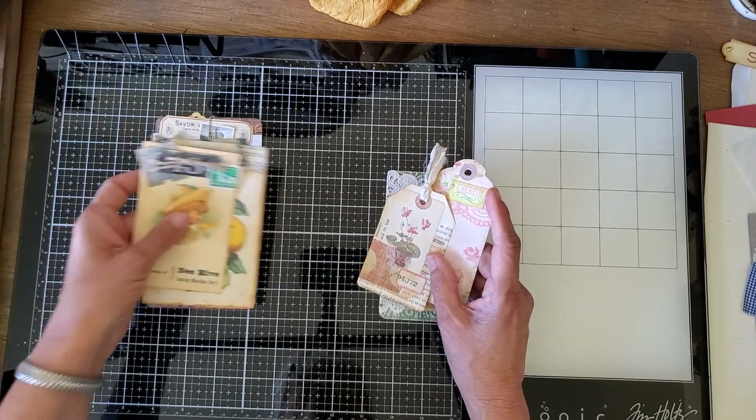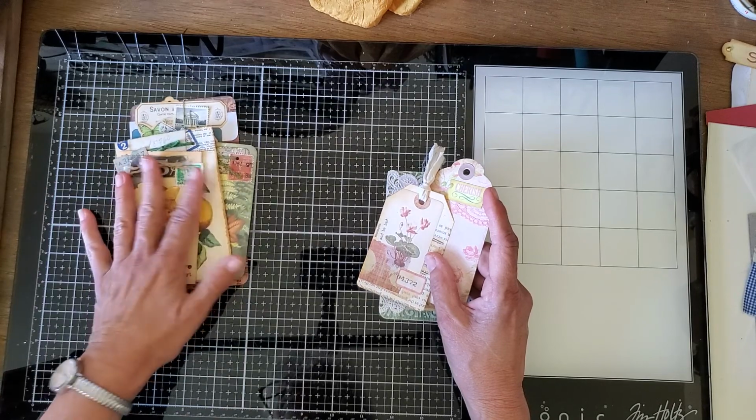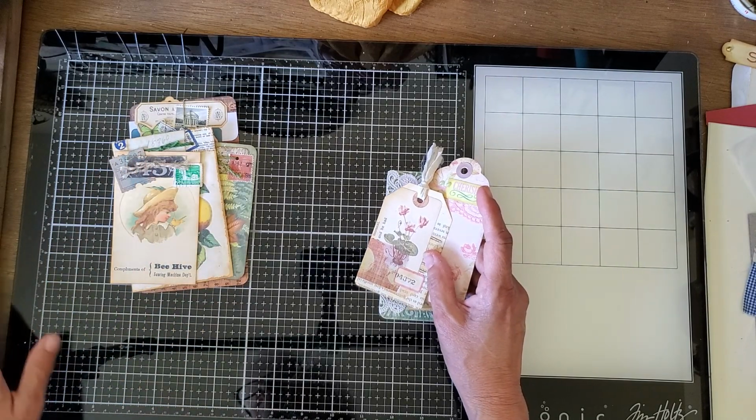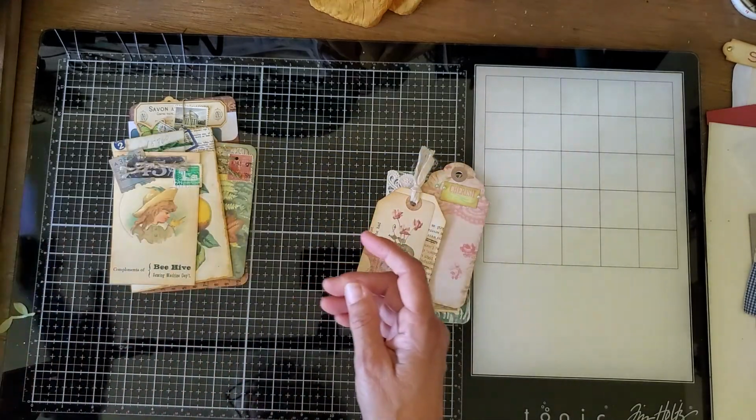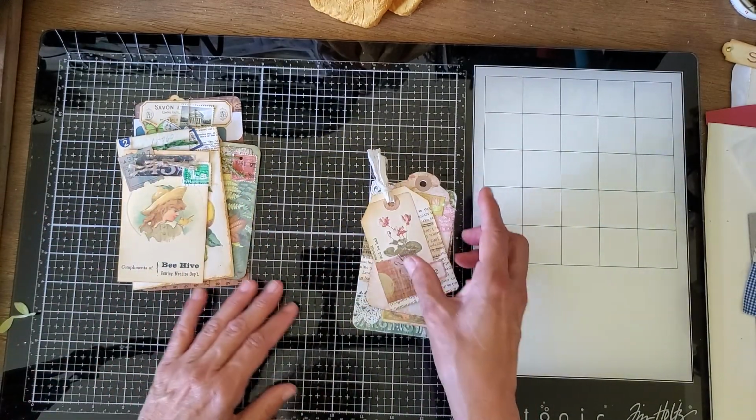Okay, so let me show you a couple of cards. We're going to do a symmetrical balance today in the tag template. That's why I'm calling it balanced, because we're going to make kind of like a teeter-totter tag.